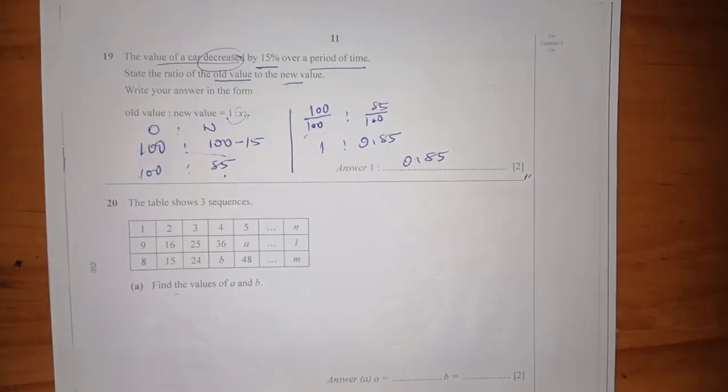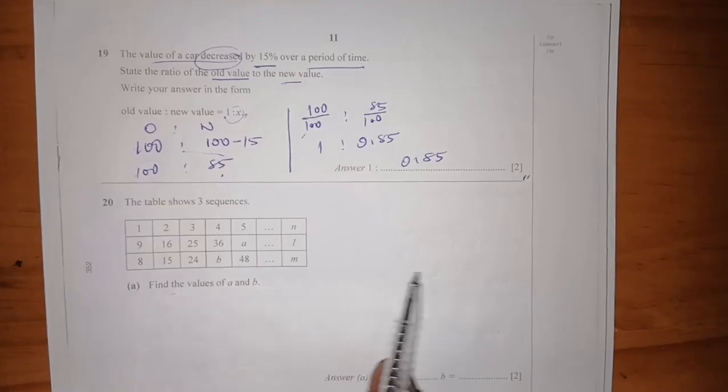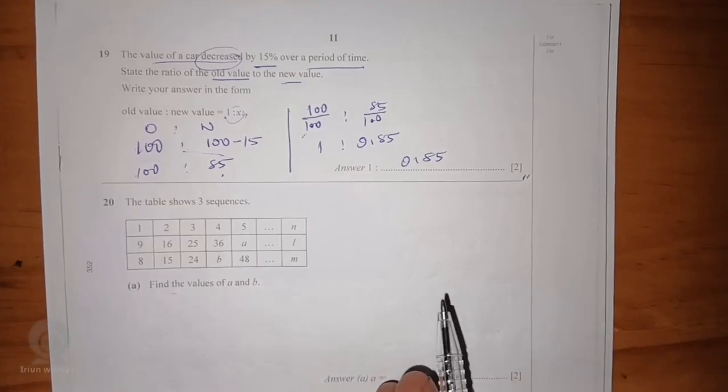Now we're going to question number 20, which is giving us a question on sequences. Now let's check. You are required to find the next terms there. The first one are just natural numbers, 1, 2, 3, 4, 5, 6, 7, and up to n.